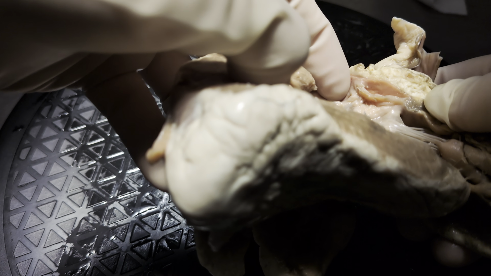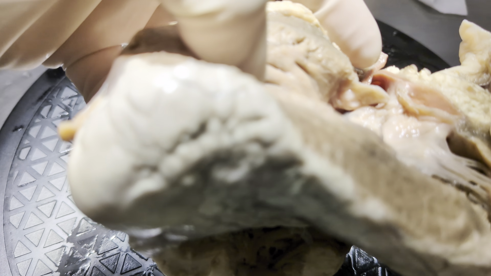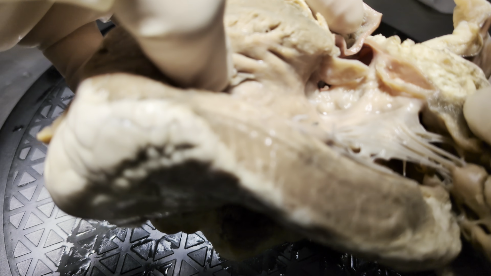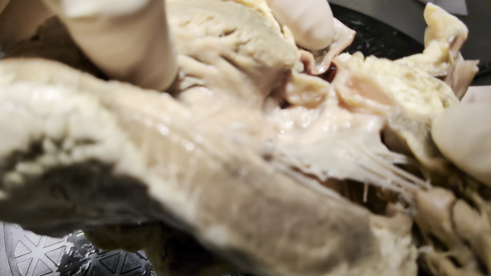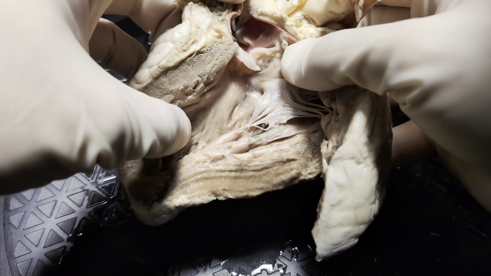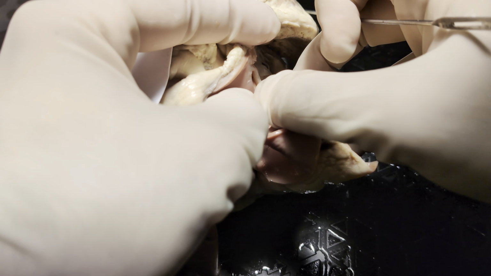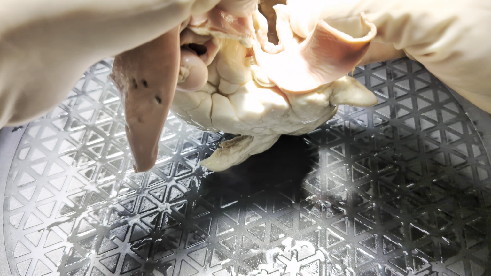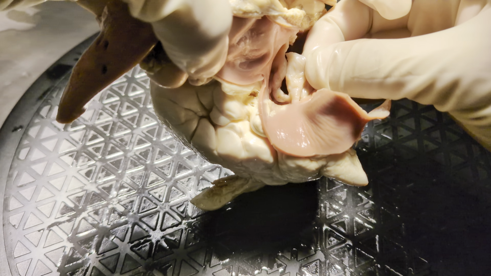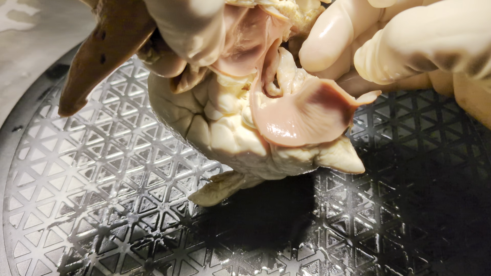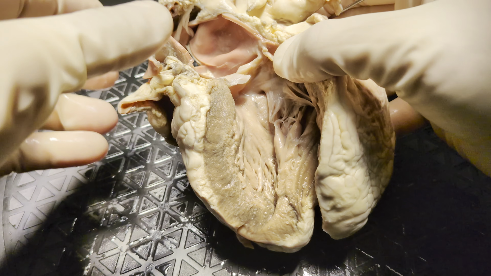So let me try to get this closer so you guys can see this. But here is that unileaflet aortic valve, and you can see that kind of keyhole opening, which is fairly small. And we could easily imagine how this would produce some degree of stenosis. We can try to look at it from the top as well, and look down into the sinuses. And here we go. Here is that opening from the top, and you can see within the sinuses as well. And we can see there are some coronaries arising from within these sinuses, all consistent with the morphologic aortic valve.